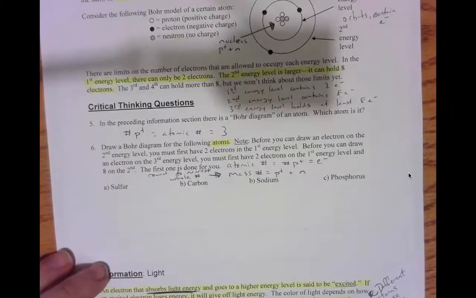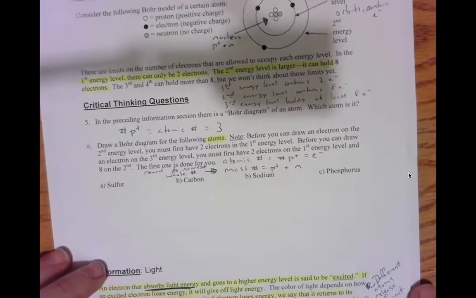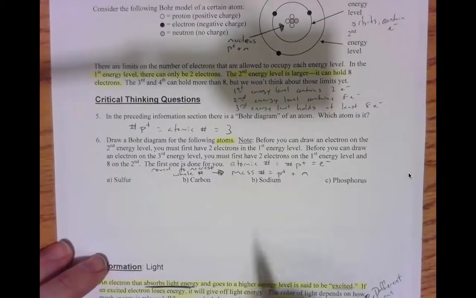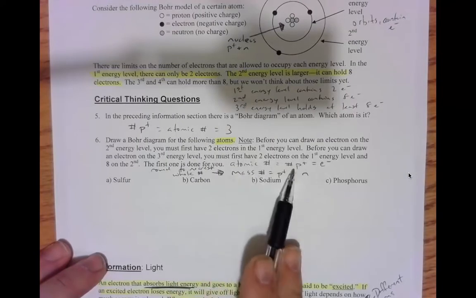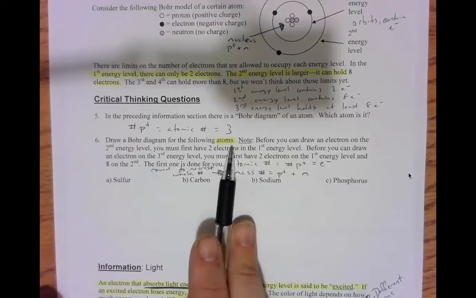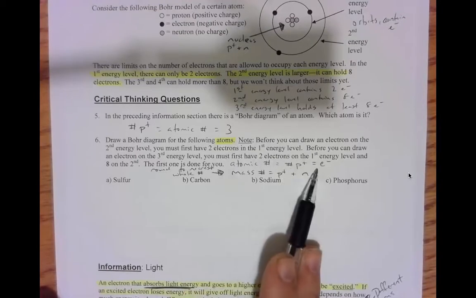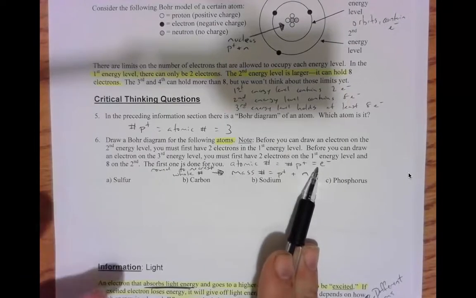Next, question 6. We are going to start drawing some Bohr diagrams. It's worth noting that we're drawing atoms. When we're drawing atoms, what we need to remember is that the atomic number equals the number of protons, and then because we're dealing with atoms, they have a neutral charge, which means the protons also equal the electrons. So that's how we can figure out the protons and the electrons for these Bohr diagrams.